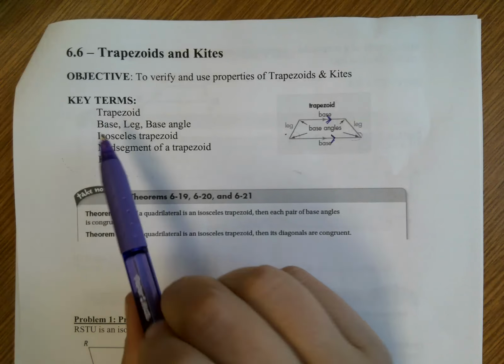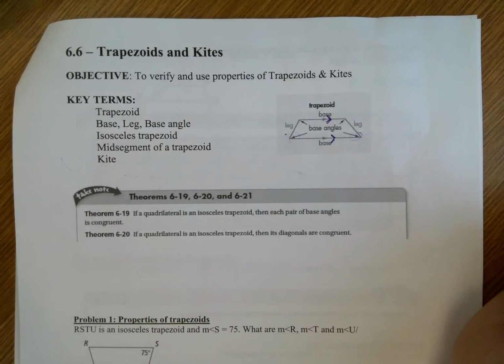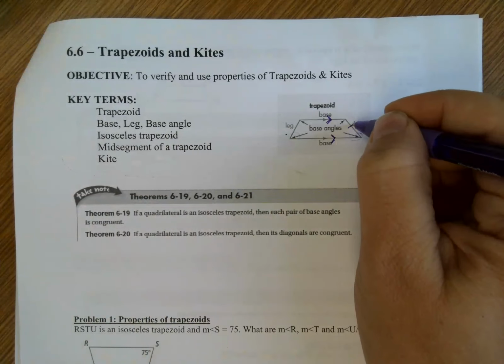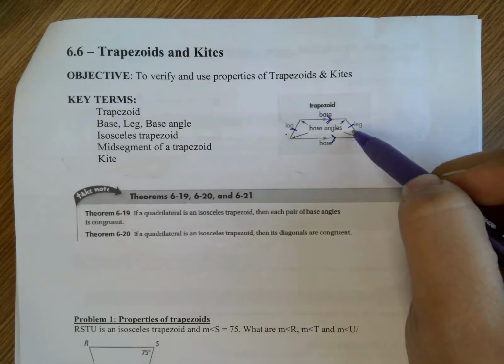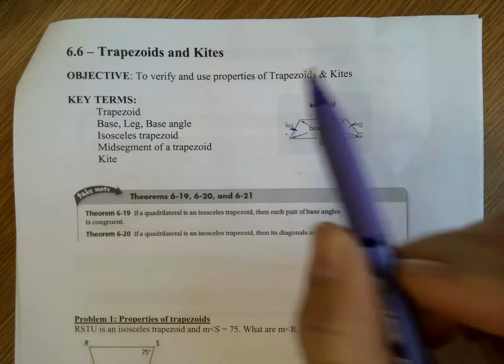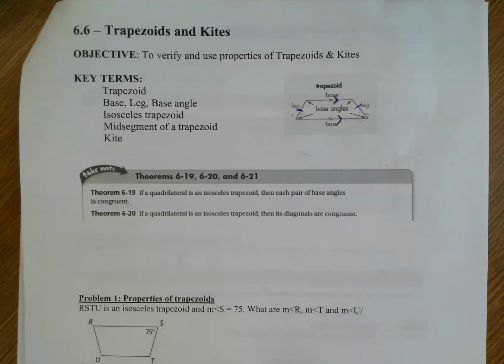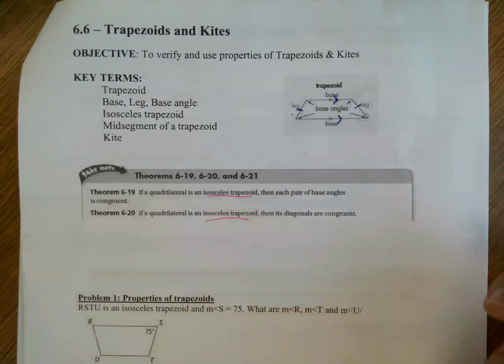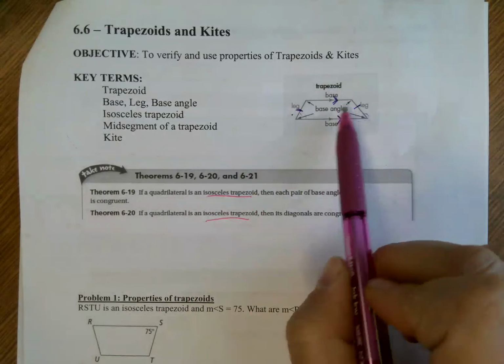Just like an isosceles triangle, where two sides are the same, an isosceles trapezoid means the two legs are congruent. If the two legs are congruent, then that is going to be an isosceles trapezoid. So we have two things about isosceles trapezoids. Both of these are isosceles trapezoids. Again, this is only when we have a trapezoid and the legs are congruent.